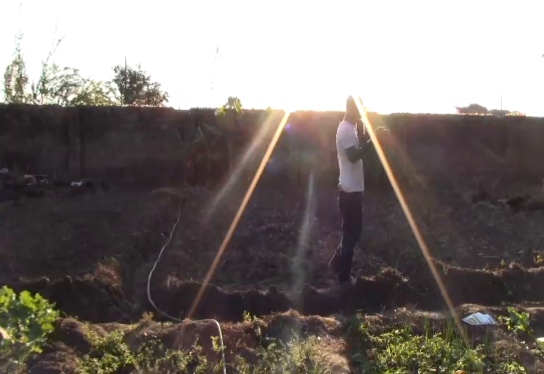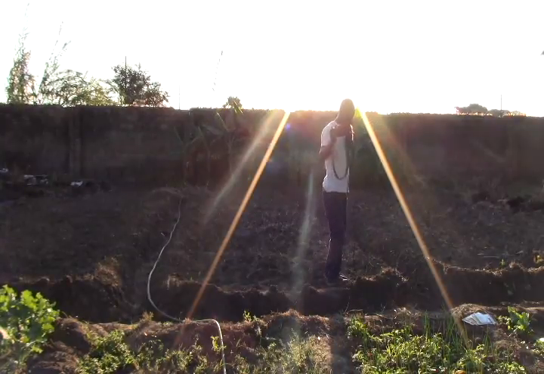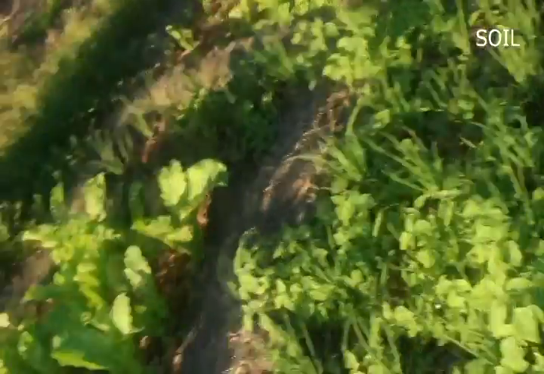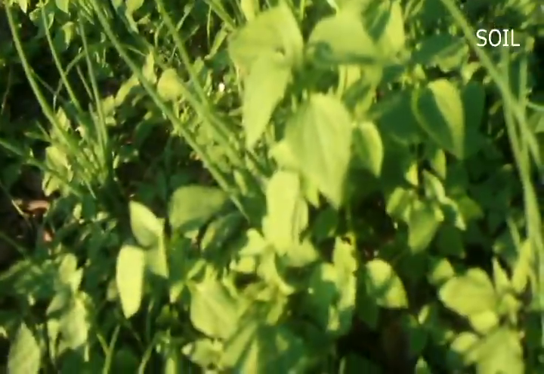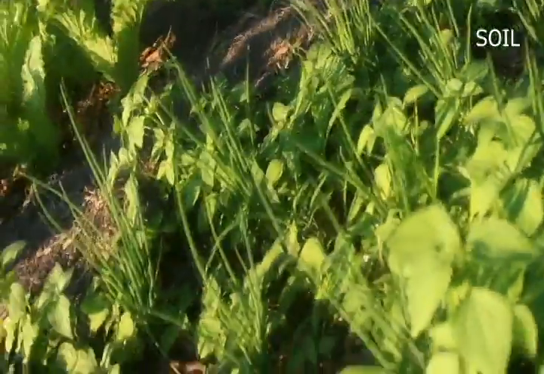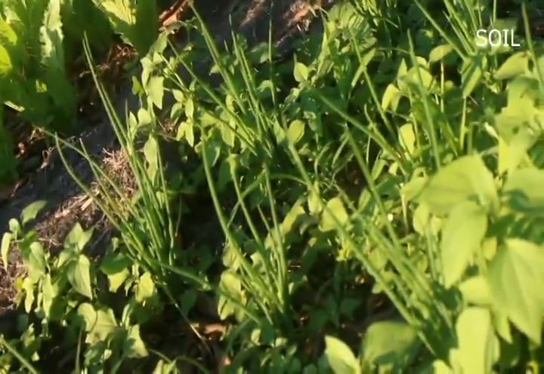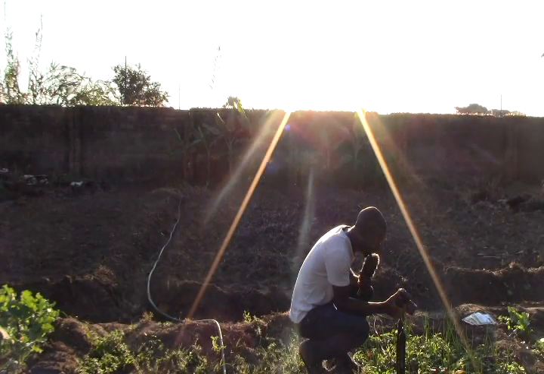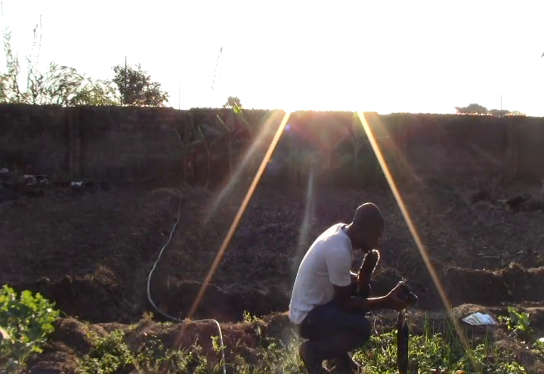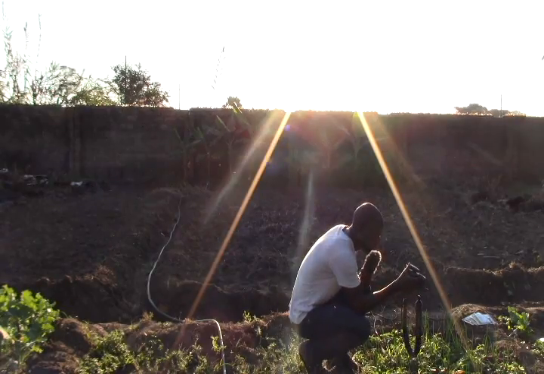We use the environment. And today, because we are in the environment, we also have insects and bacteria, and we can also see some green plants. If these green plants die or decay, they will be turned into manure.